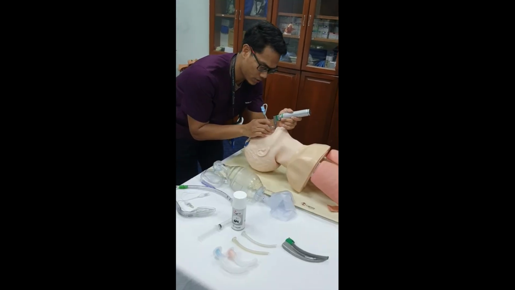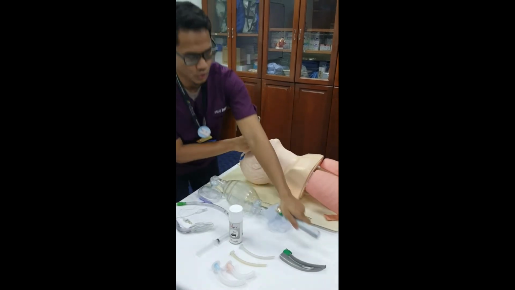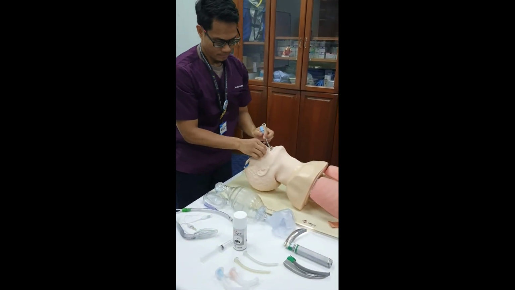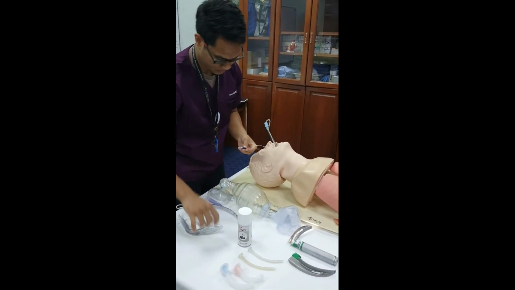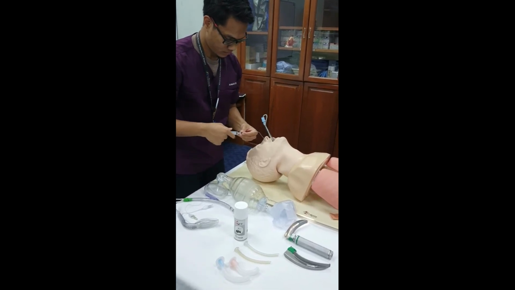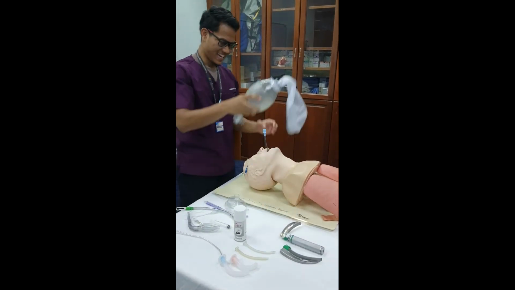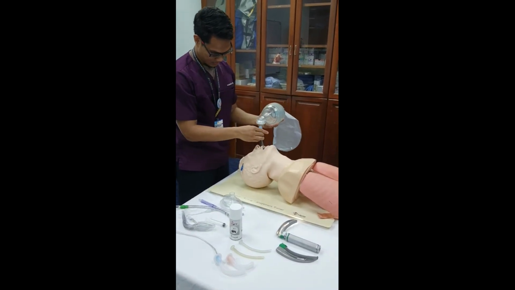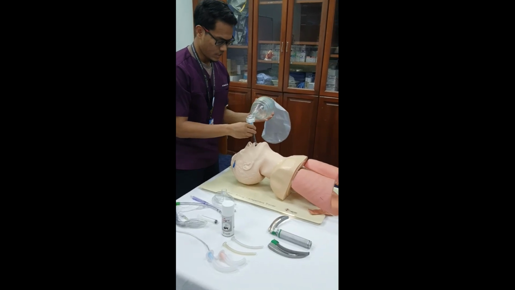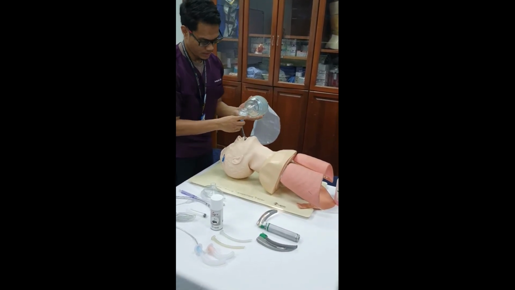Insert the ET tube until 23 cm, and then we take out the laryngoscope. Then we inflate the balloon. Then we check. So it's correctly placed.